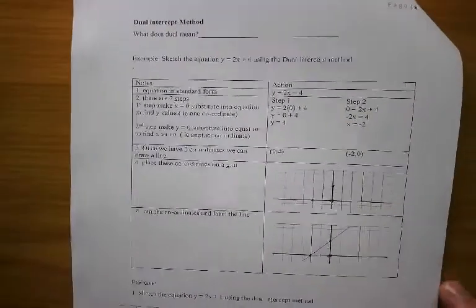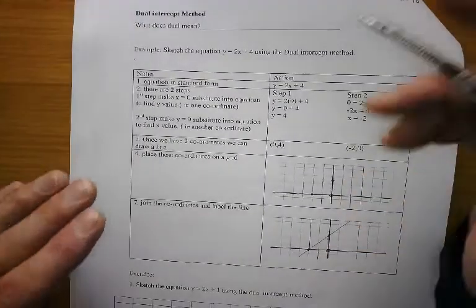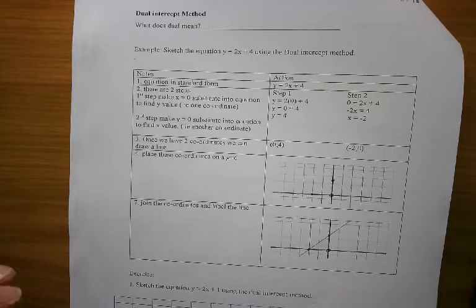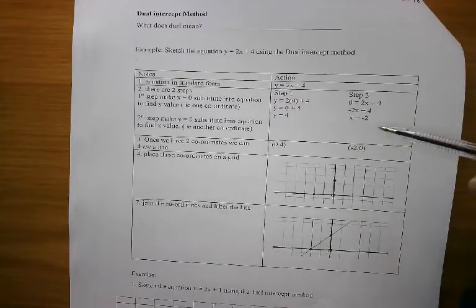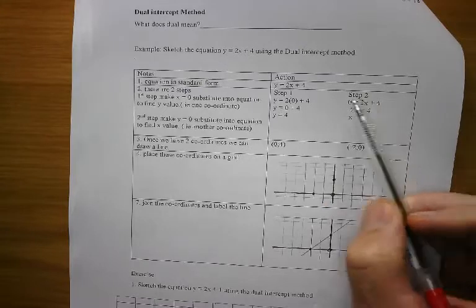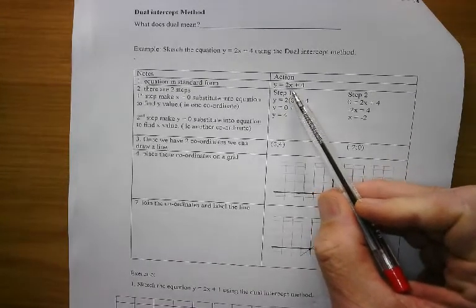Now our second method is the dual intercept method. What does dual mean? Dual means two. If you go on a dual carriageway, it means it's a road with two lanes. So in the dual intercept method, there are two steps to it. Step 1 and step 2. We're going to be sketching the same equation, y equals 2x plus 4.